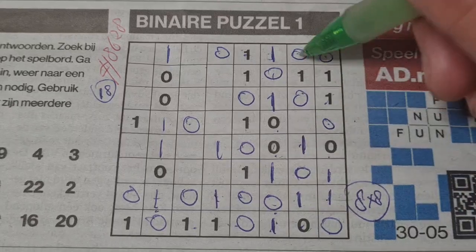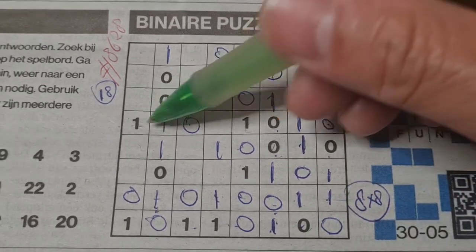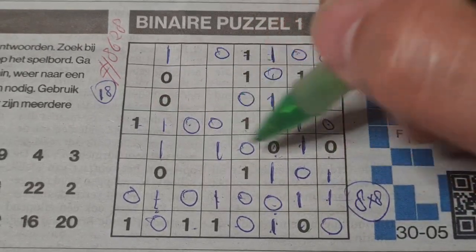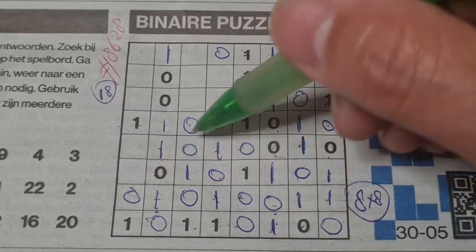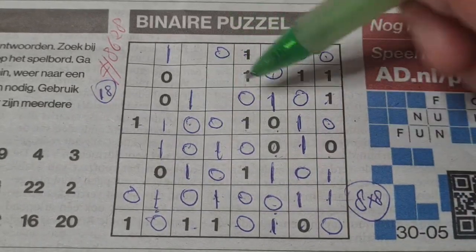4 O's we have here, so the rest are 1s. 4 1s we have here, so the rest are O's. Between the ones comes an O. Between the O's comes a 1. Between the ones comes an O. Double O, here 1, there 1.